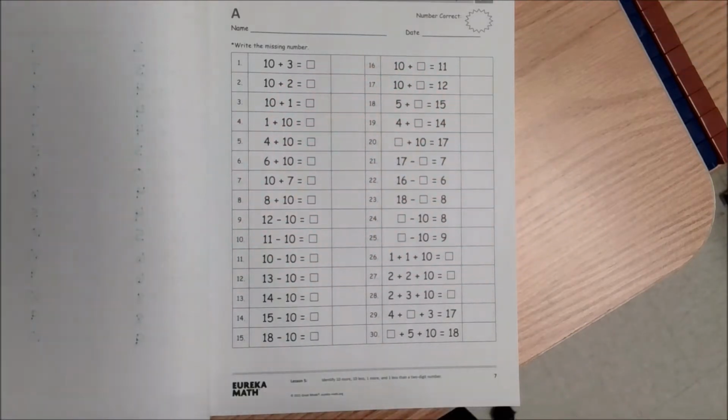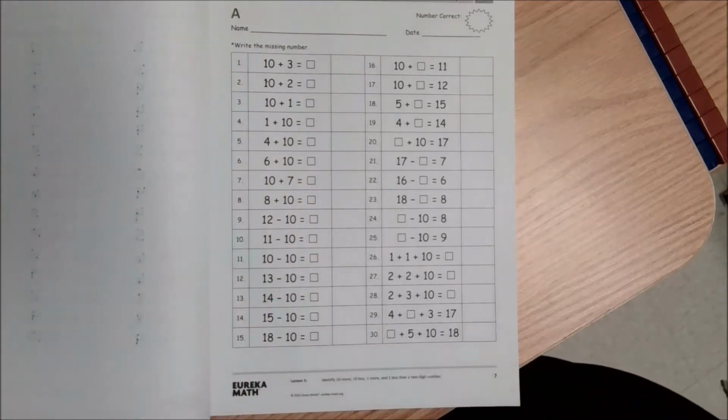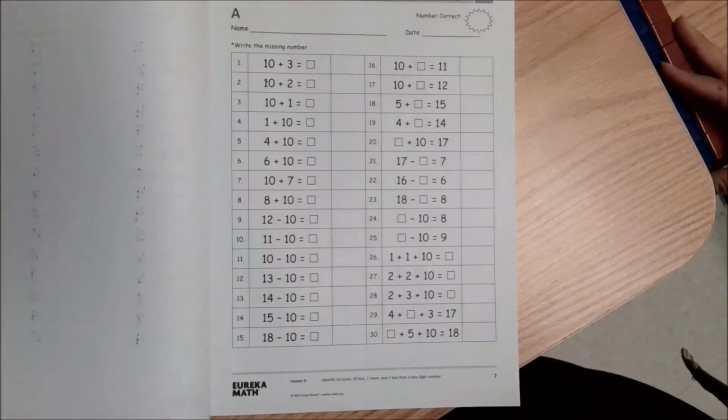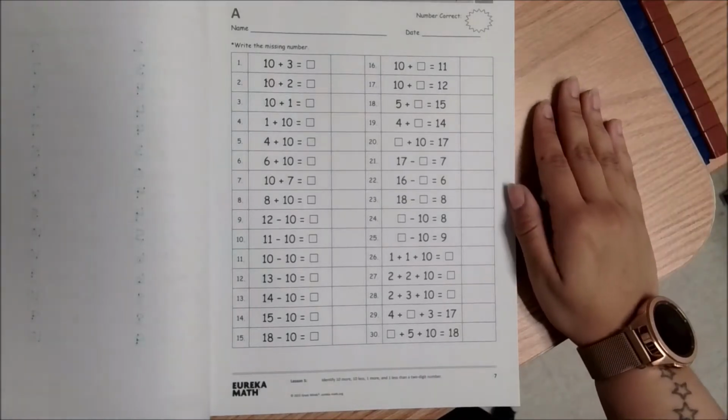Alright, so yes, let's go ahead and check our work. The directions read to write the missing number. Looking ahead, we see we are adding and subtracting, so be careful, pay attention. And don't forget, if you notice I did something wrong, let me know, okay? Alright, so here we go.